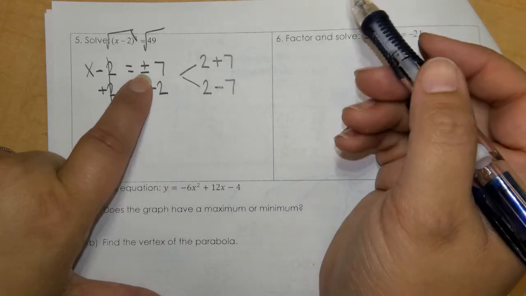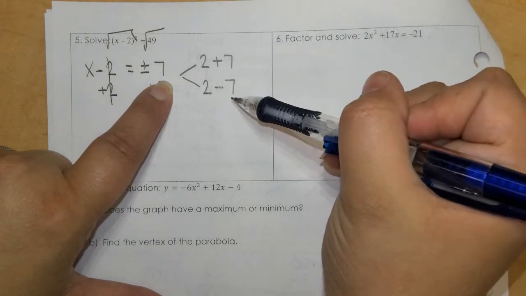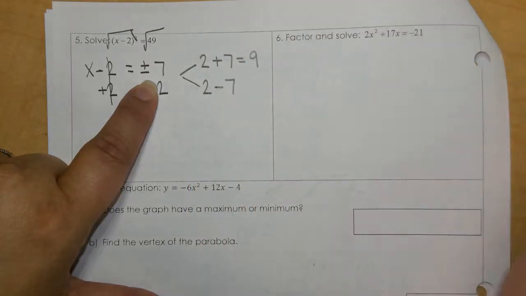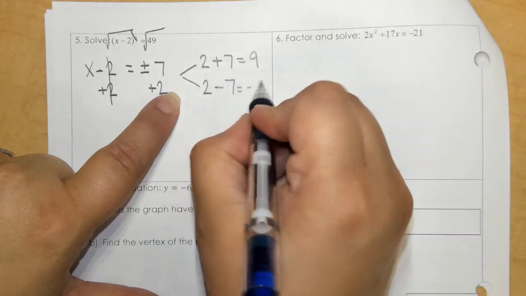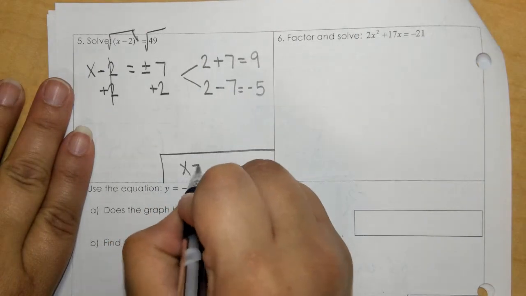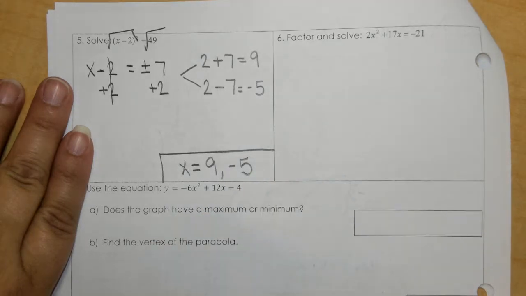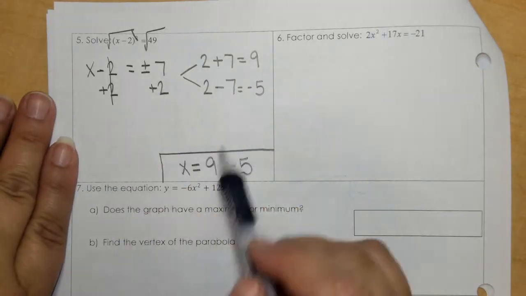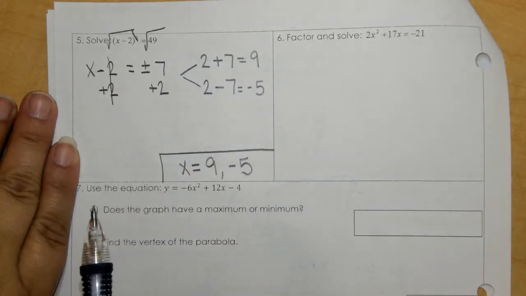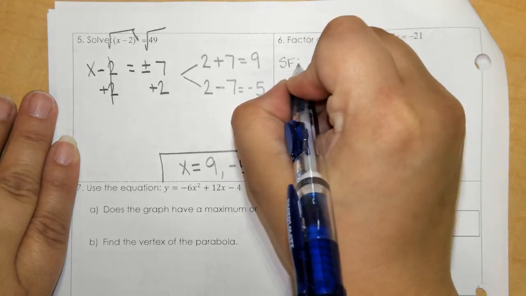The plus and the minus is on the 7 only, so that means I have to have different signs on the 7 only. So here, 2 plus 7 is 9, and 2 minus 7 is negative 5. So my solutions are 9 and negative 5. For this problem, this is a straightforward equation. We're putting both answers.